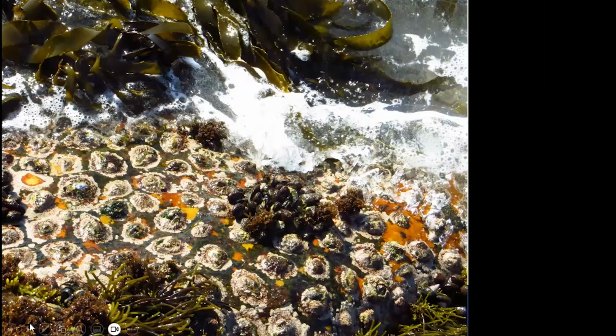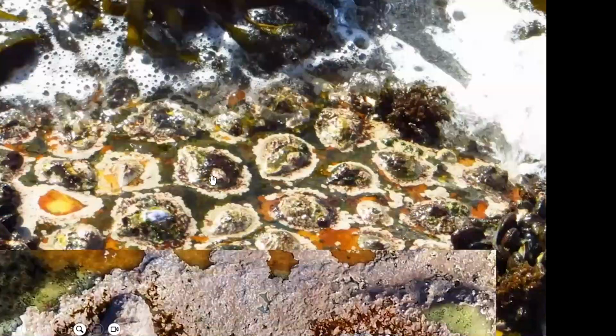So if I zoom in a little bit closer on here, there's another little limpet on top of a big adult one. Because there's not that much space which they can occupy, they're not only going to be using the actual rock surfaces, but they might also attach on top of the other limpets as well.